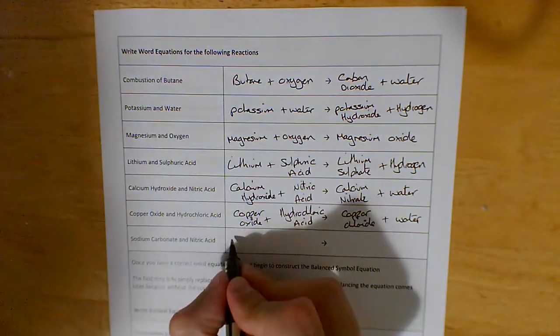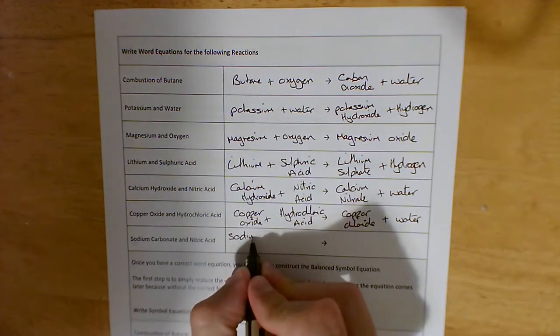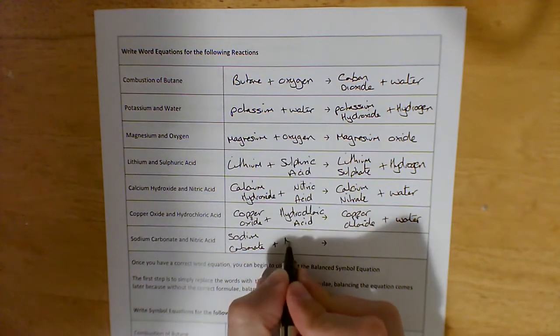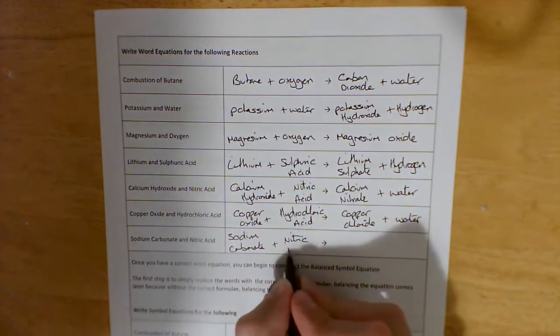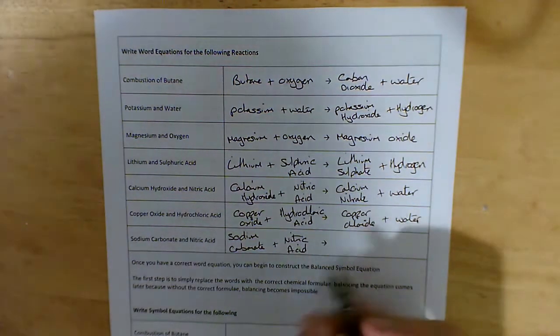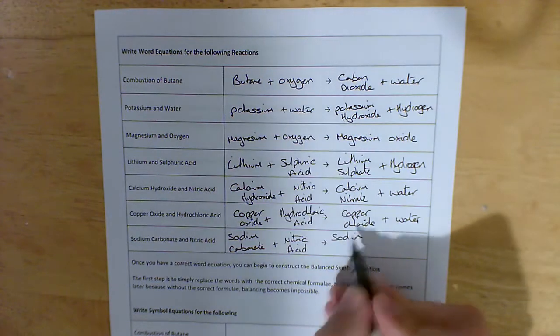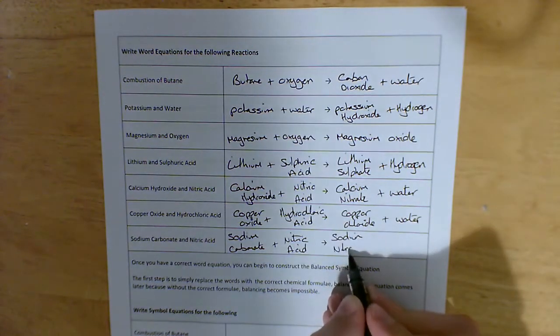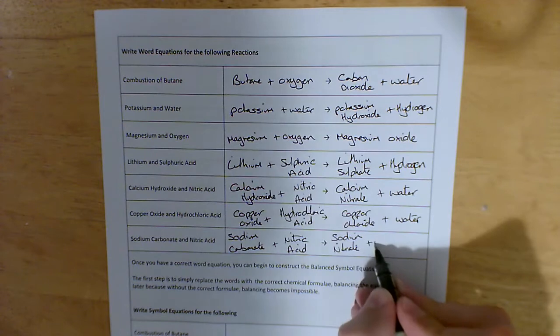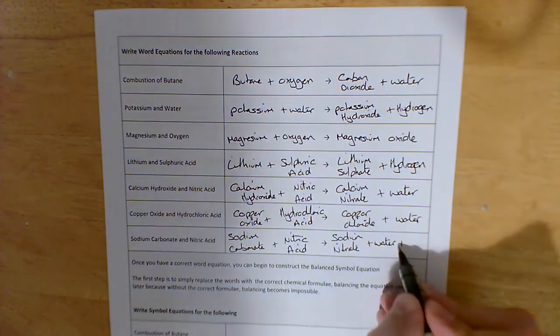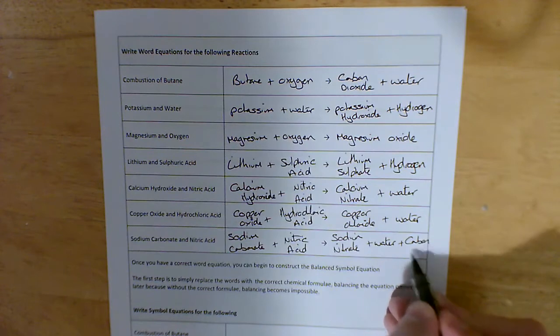And finally, sodium carbonate plus nitric acid. And again, this is a neutralization reaction, so it's going to be a salt produced, so sodium, and it's nitric acid, so it's going to be sodium nitrate plus water. But because it is a carbonate, we are also going to get carbon dioxide.